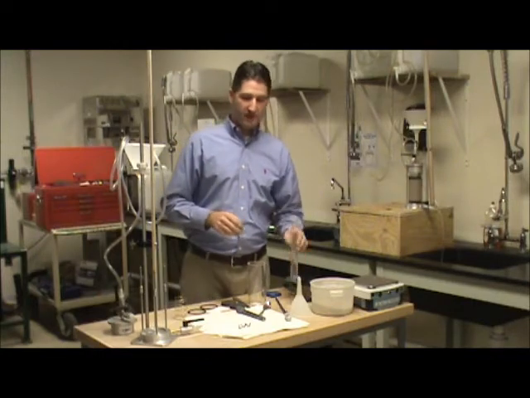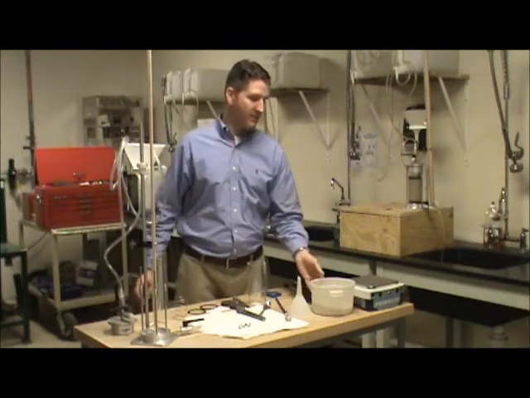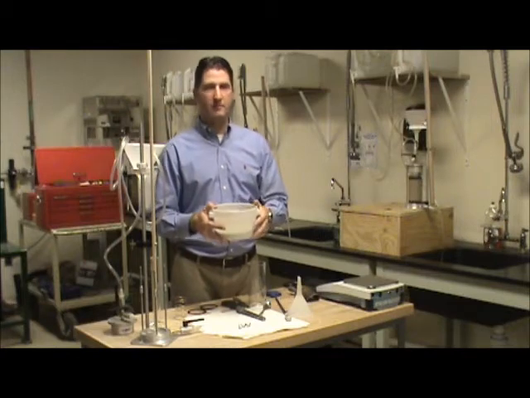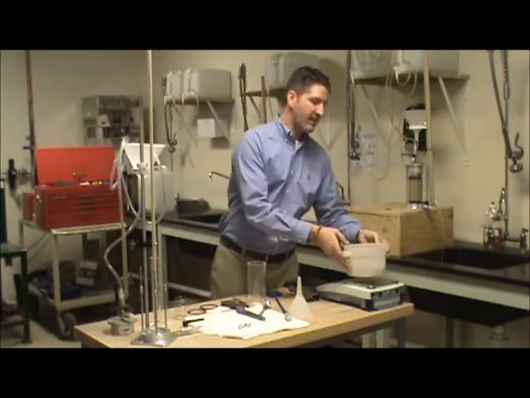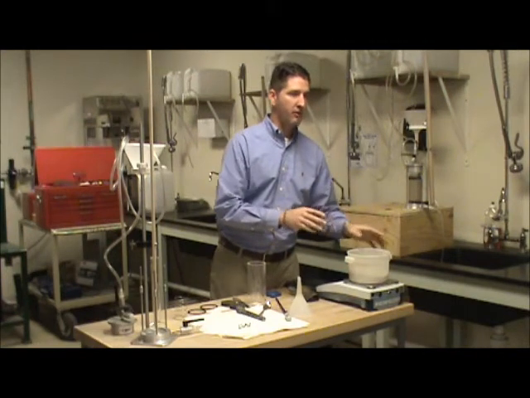The first step in the process is to weigh the sand and the container provided. Your sand sample will be located in a container similar to this. We can weigh that sample in the container on the small scale.